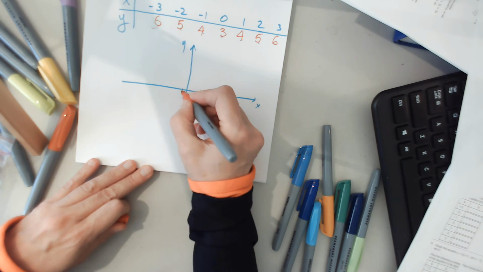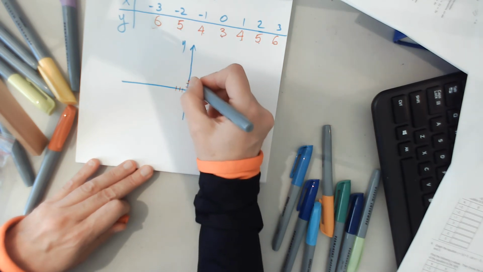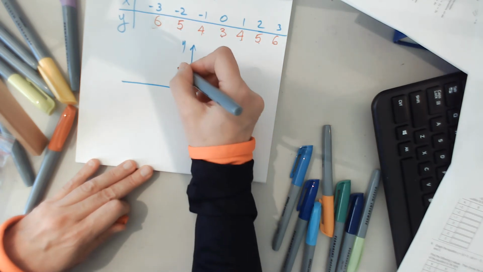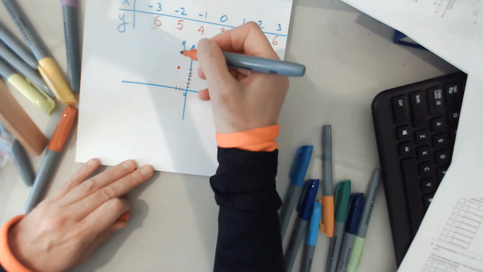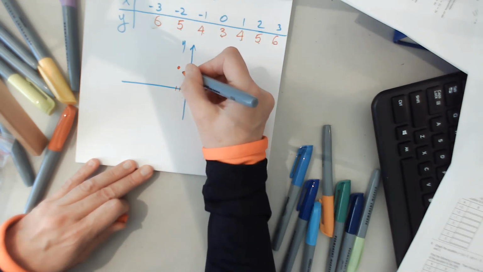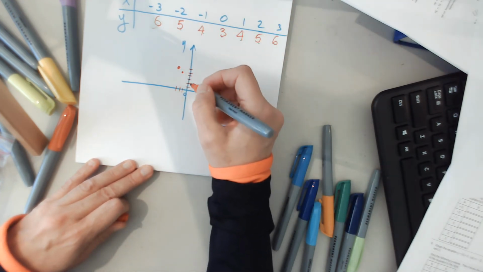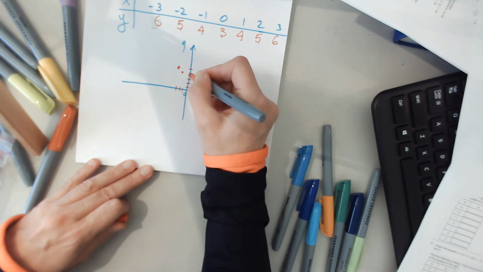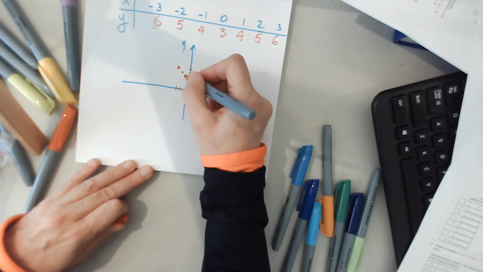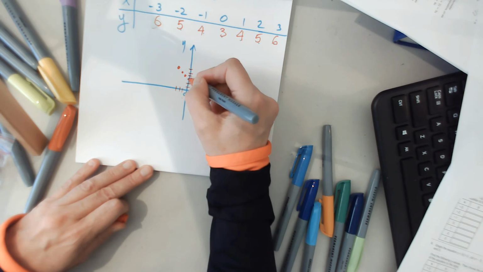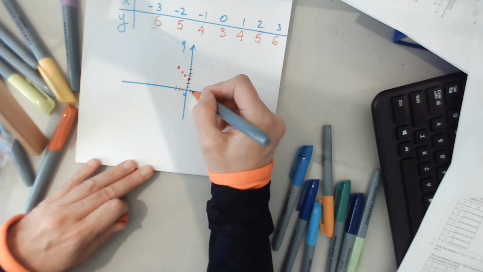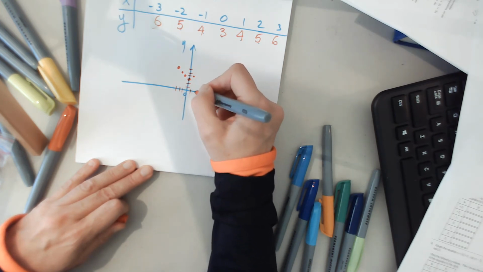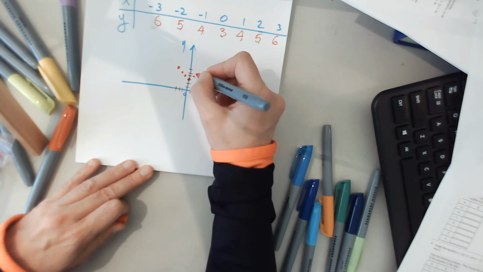-3, 6. 1, 2, 3. 1, 2, 3, 4, 5, 6. -2, 5. -1, 4. 0, 3. 1, 4. 2, 5.